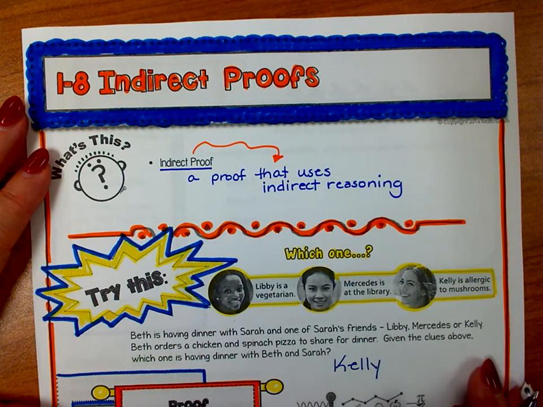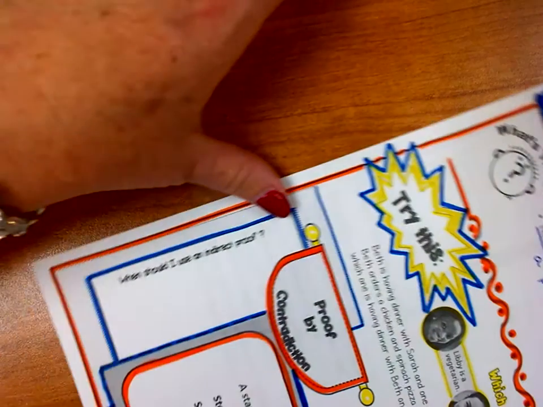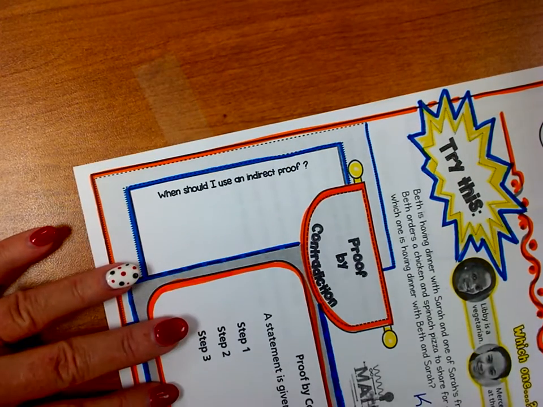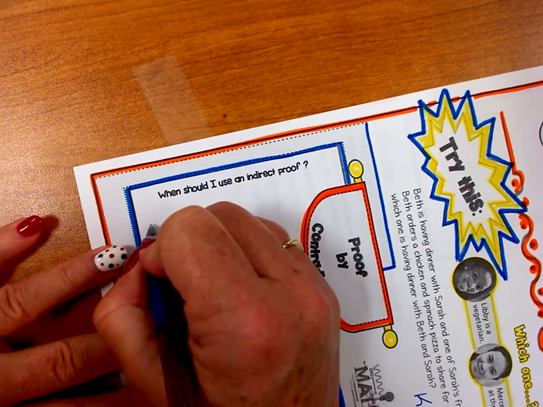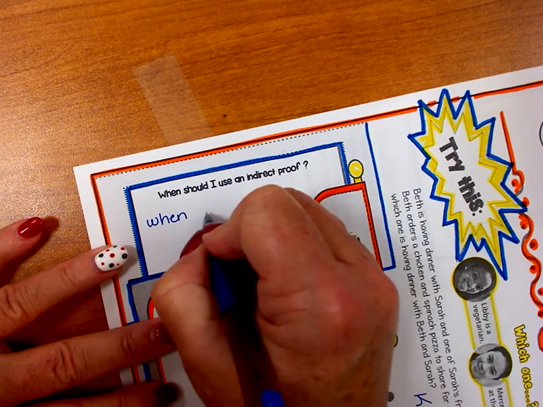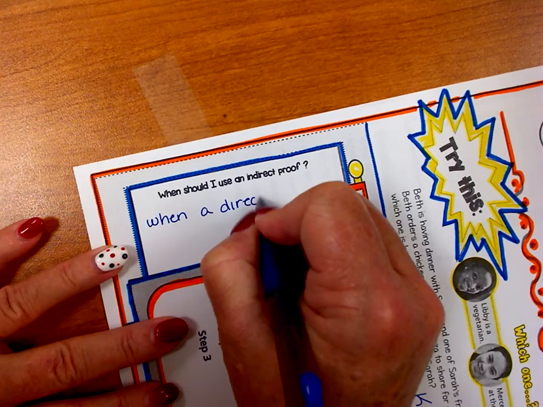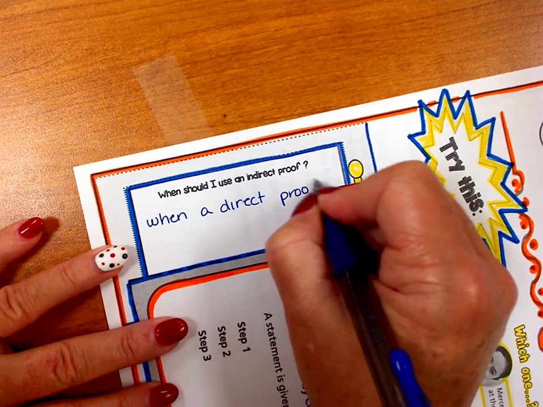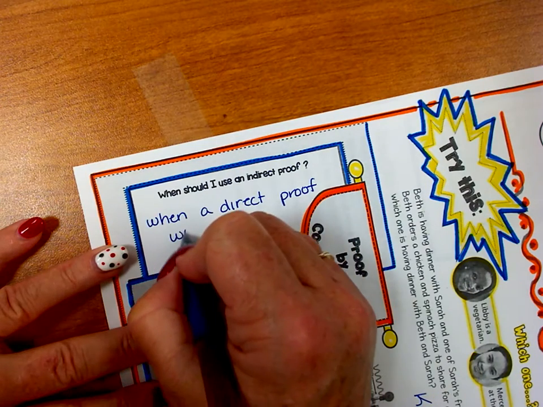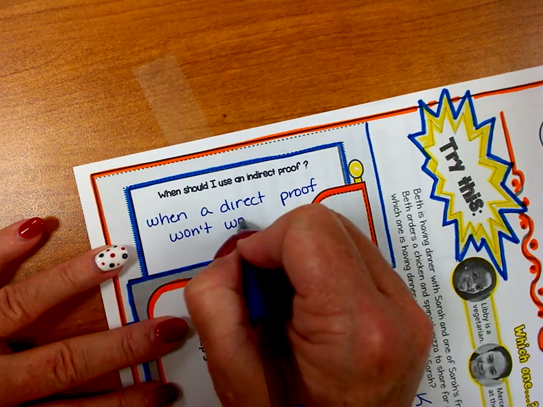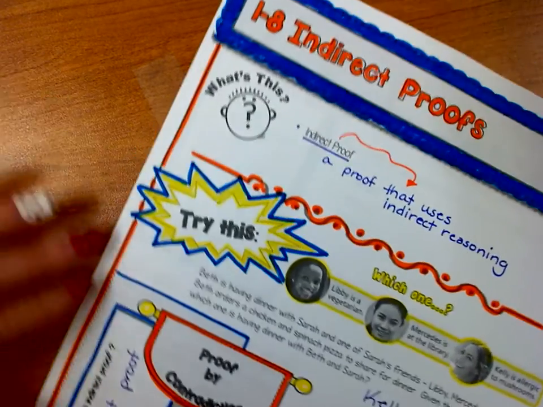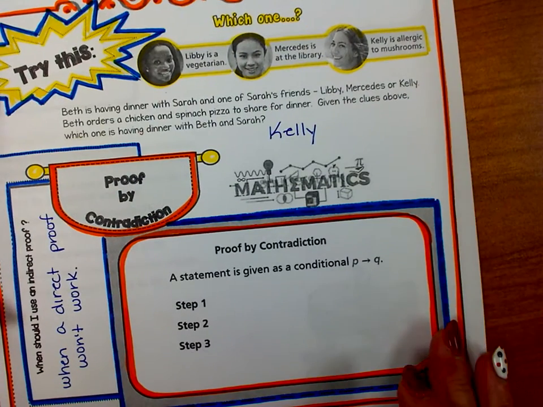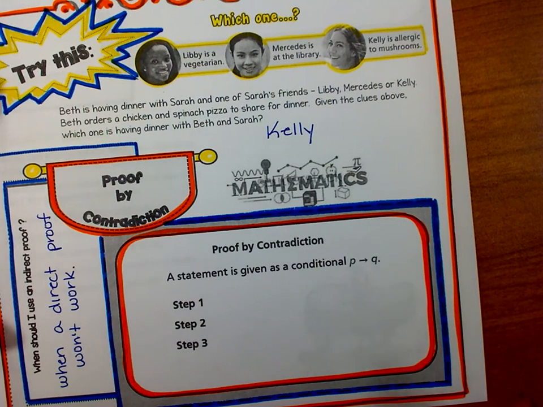Okay, now, when should you use an indirect proof? You're going to use an indirect proof when a direct proof won't work. So far, everything that we've worked on has been pretty direct. Let's take a look at an example of indirect proof. One method is proof by contradiction.